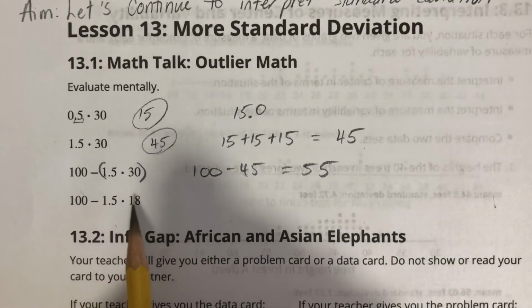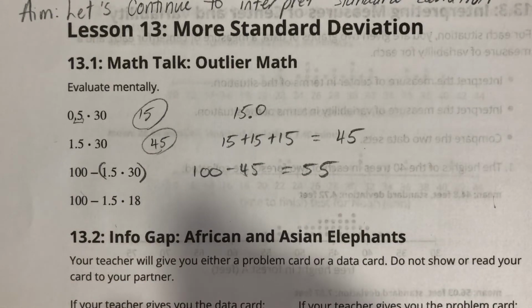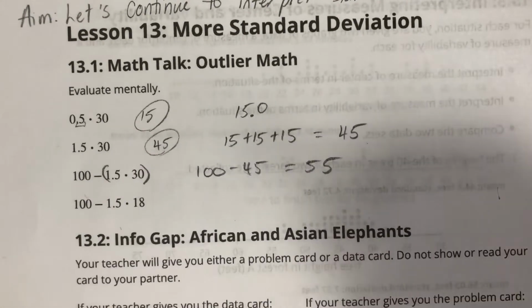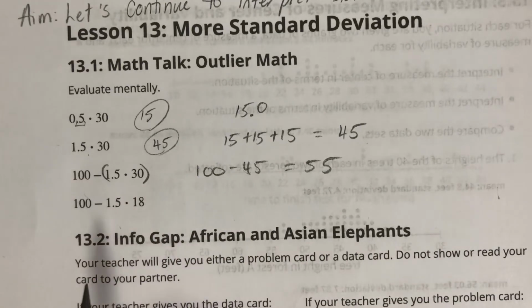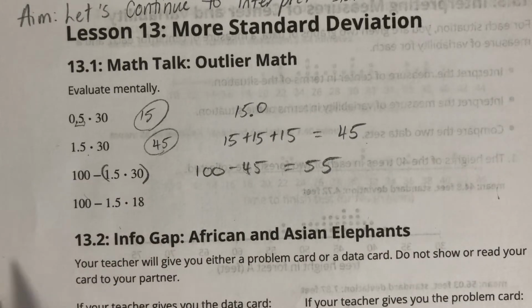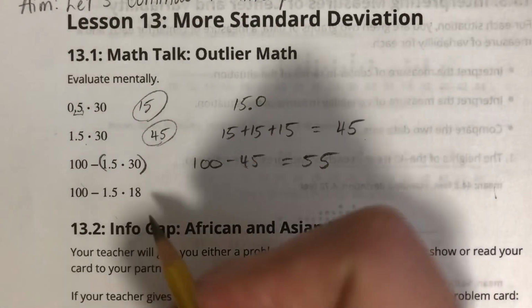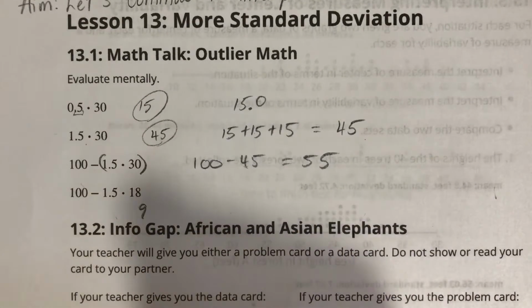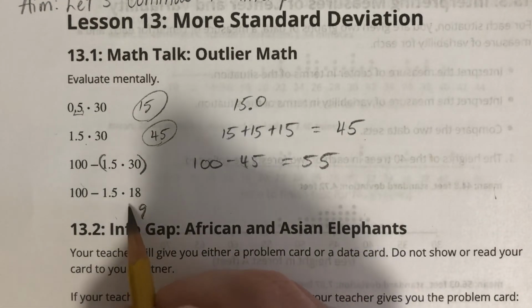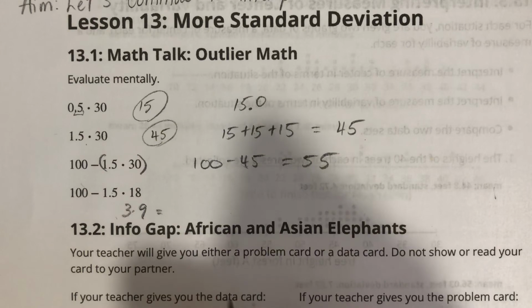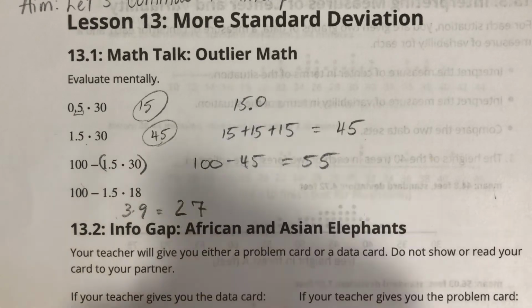All right, now I've got 1.5 times 18. Okay, so now I have to sort of start from the beginning like we did here. I'm going to think of it as half times 18 first. And I know half of 18 is just 9. But I've got 1.5, so I want to triple whatever half of 18 is. So 3 times 9 is equal to 27.